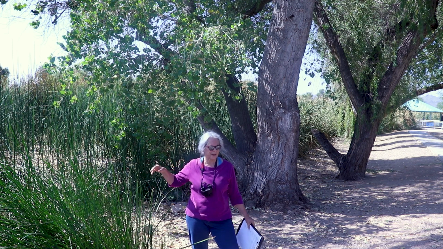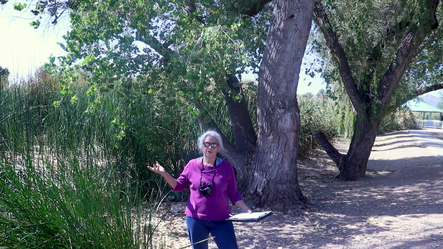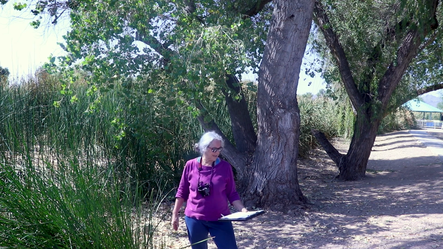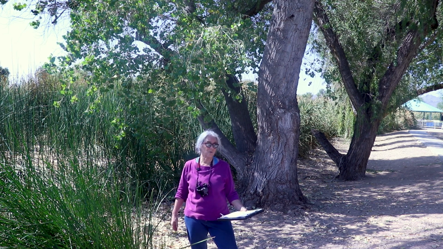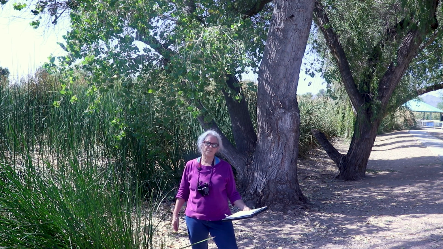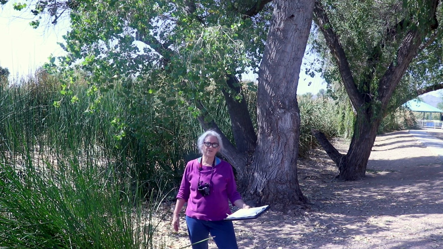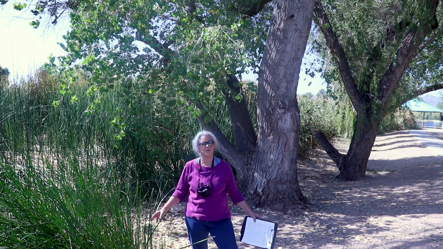But here we're going to look at a few plants and see where they are in this zonation pattern. So on our list we have blue Palo Verde, cattail, duckweed, saltbush, cottonwood, Goodings willow, mesquite, and a couple of bulrush species.